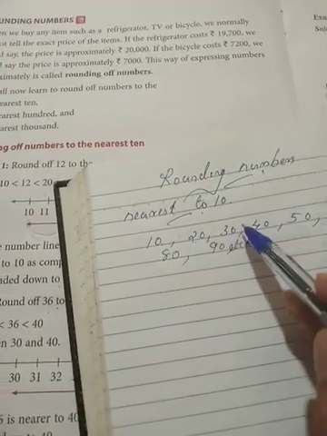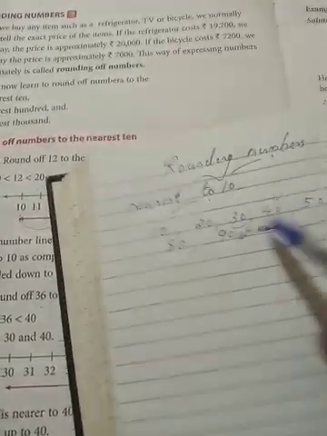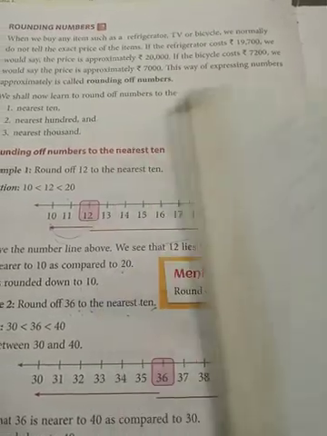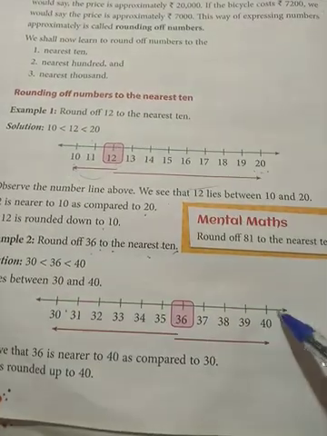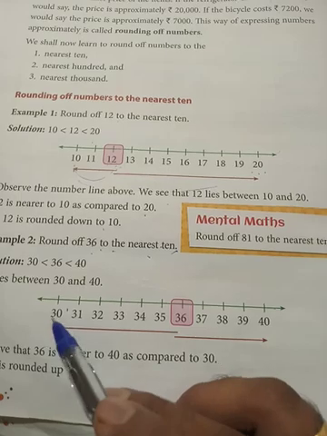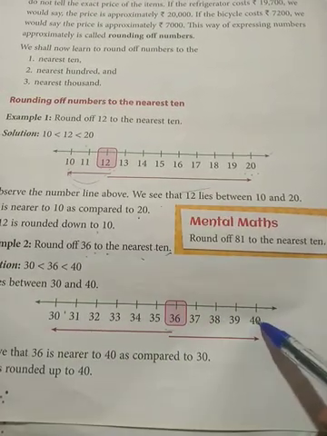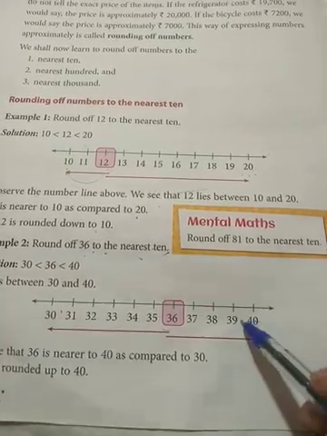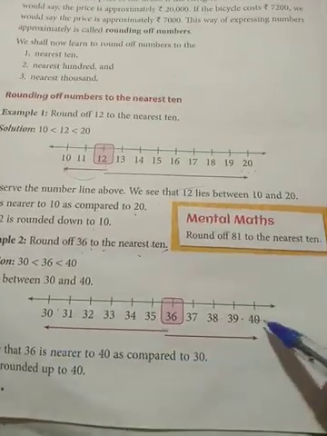So 36 lies between, this one you must know, where is 36? It is between 30 and 40. Understand? So when you are representing this 36 on a number line, you can see 30, 31, 32, up to 36, and up to where you need to write 40. So it is between the tens, 30 and 40. These are the tens places.